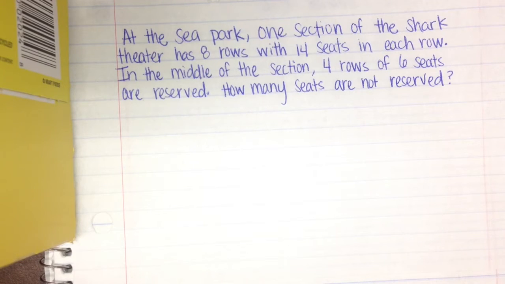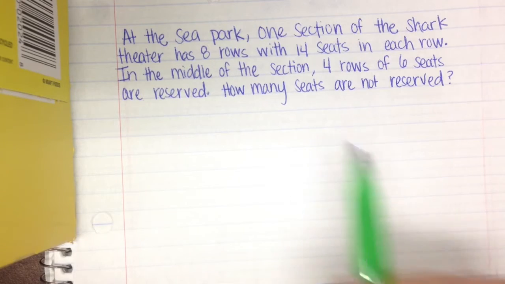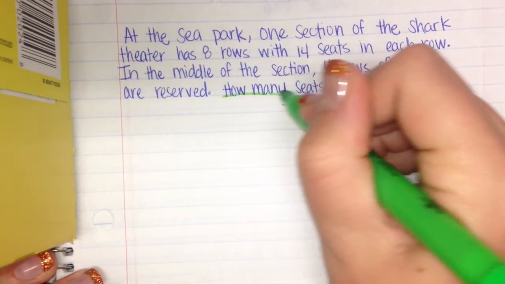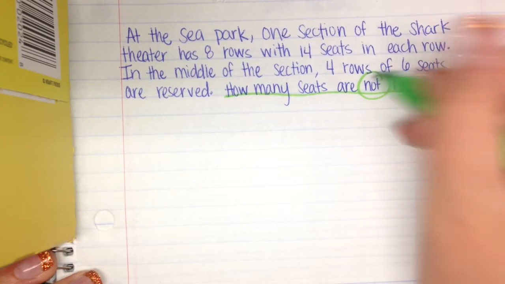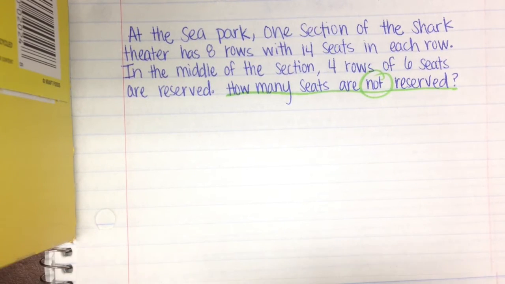So again, I need to go through and find my important information. First of all, what is the question? What am I trying to find? Well, the question is how many seats are not reserved? And again, there's that important word, not. That's going to totally change my answer if I forget that it's there. So how many seats are not reserved?